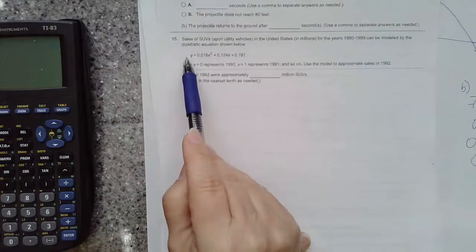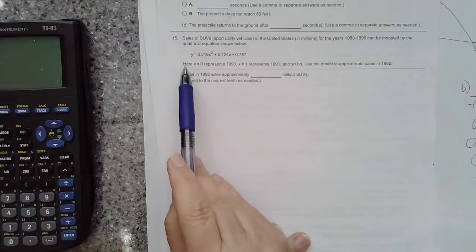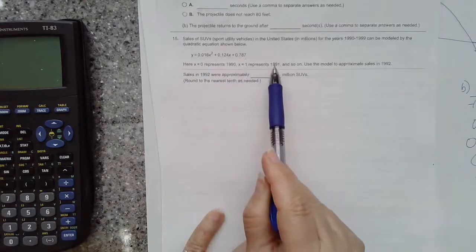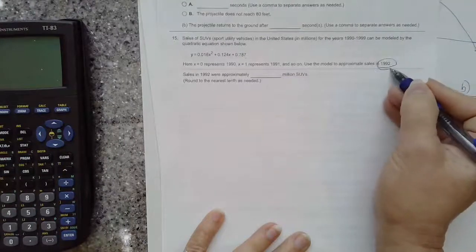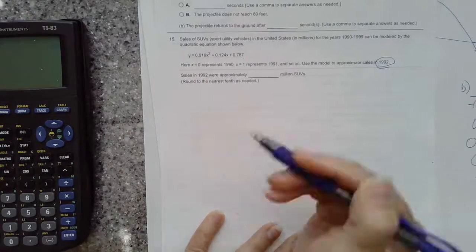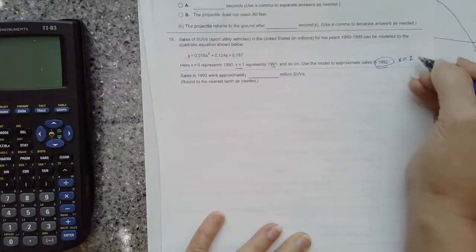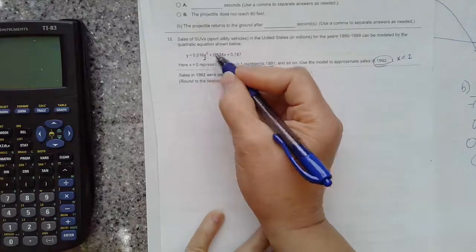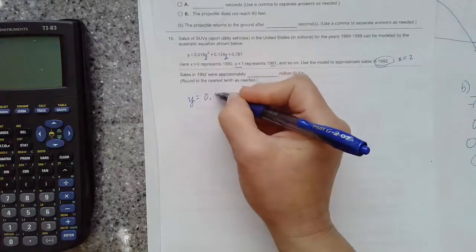It says x equals 0 is the year 1990, x equals 1 is 1991, and so on. So if we're using this model for the sales in 1992, what are we going to do? It said x equals 1 is 91, so I bet that's x equals 2. So we just need to plug in x equals 2 and work this out. So plugging in a 2 for all of our x's, not even what I would consider algebra. I would consider that more arithmetic because we're not going to have to use our quadratic formula.